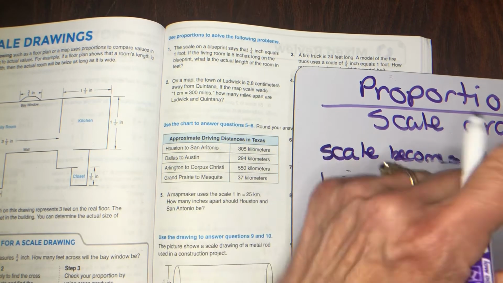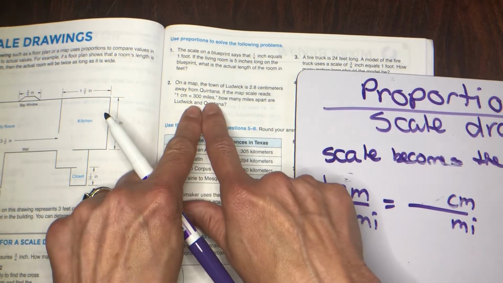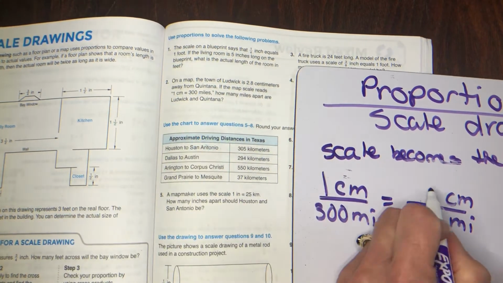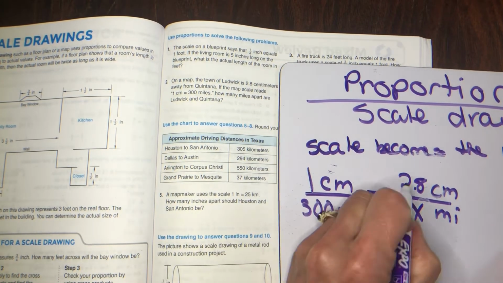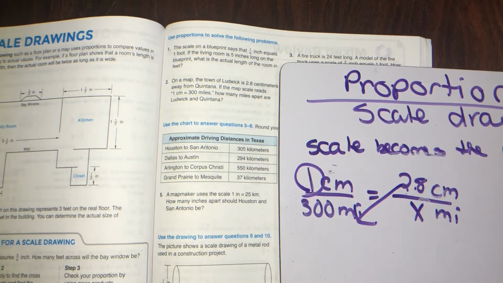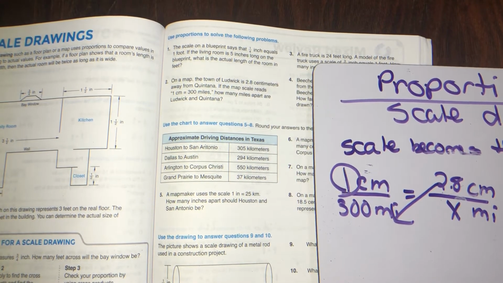Then we take centimeters and miles and put it across. Now I can take my 2.8 centimeters, put it up here, put your X, draw your arrow, circle, got your answer. Okay? Multiply and divide. All right, now let's look at another one.